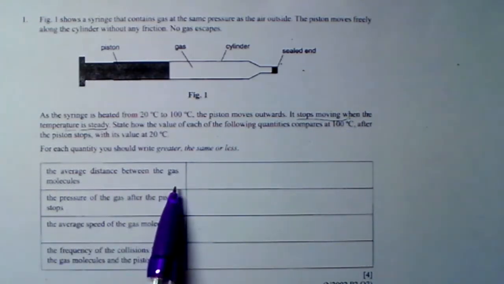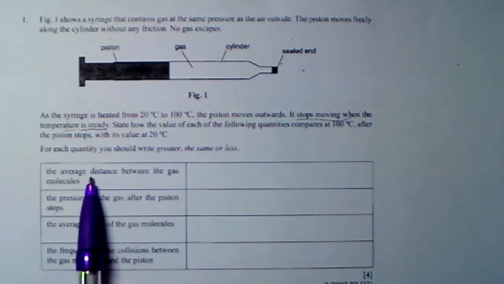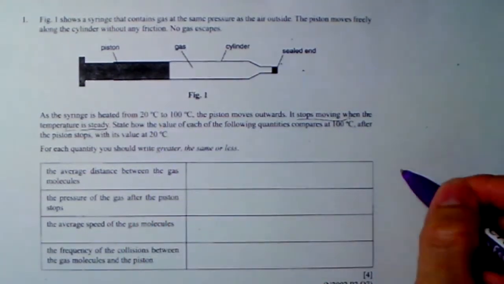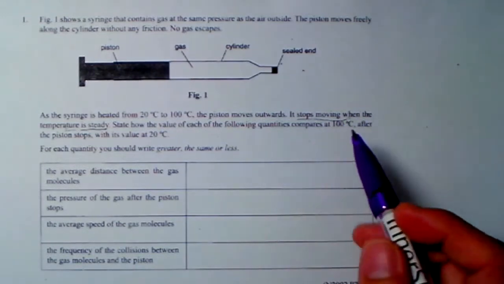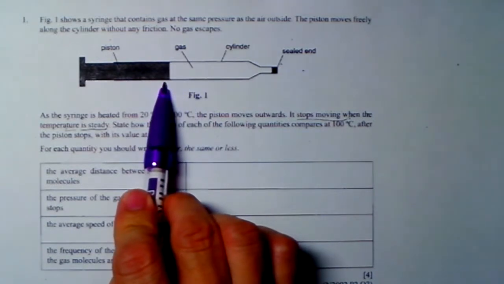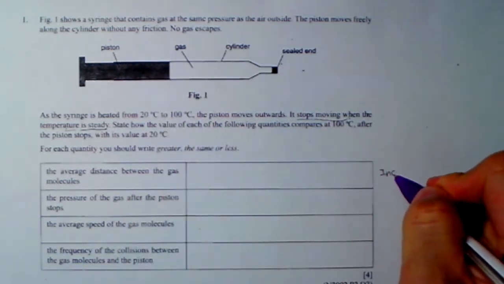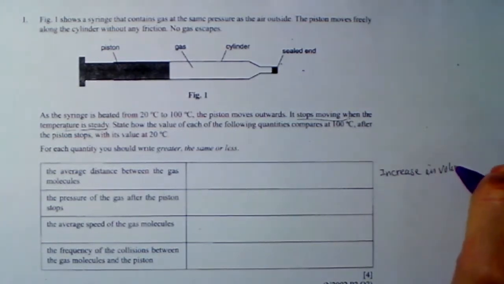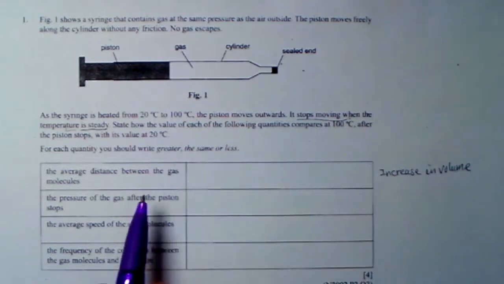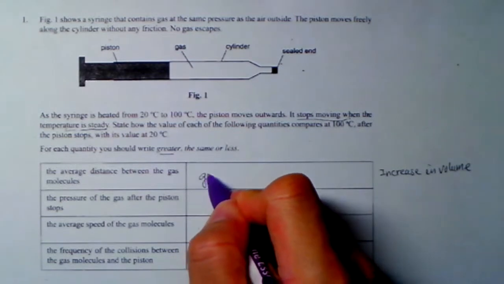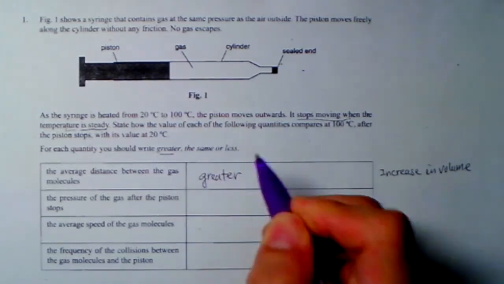Okay, let's look at the first part. What happened to the average distance between the gas molecules? We have to look at the volume. Because it stopped moving, it was actually from a smaller volume and then increased to a larger volume. So we say that because there is an increase in volume, therefore the average distance between the gas molecules will be greater. So we just choose greater.